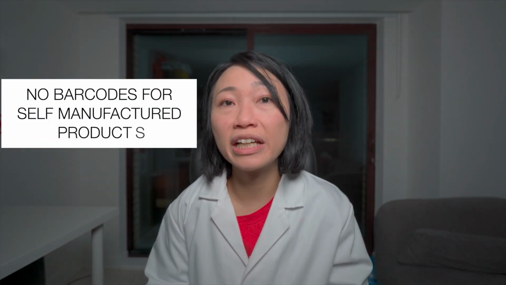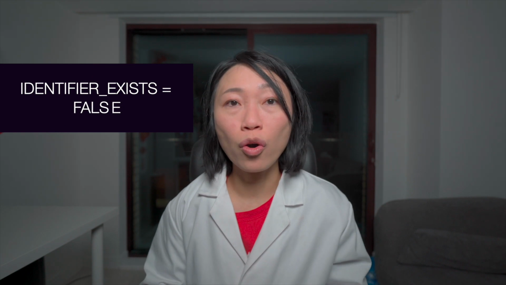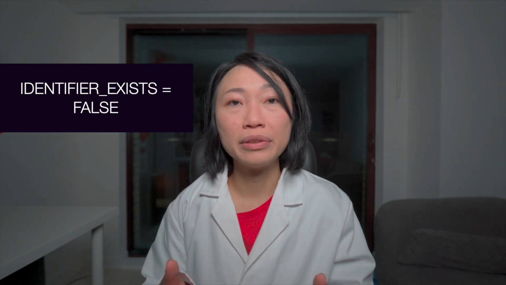If you're creating your own products and you don't have any barcodes, then you also want to make sure you're setting this attribute identifier exists equals to false, and Google will know that there is no identifier, you're the actual original manufacturer, and Google will not flag that up as an issue. Otherwise, you might have a missing identifier issue if you're not submitting barcodes. So if you're having issues with that, you can check out one of my videos right there where I talk about missing identifier, brand MPN issue. Check that video out to resolve that error.